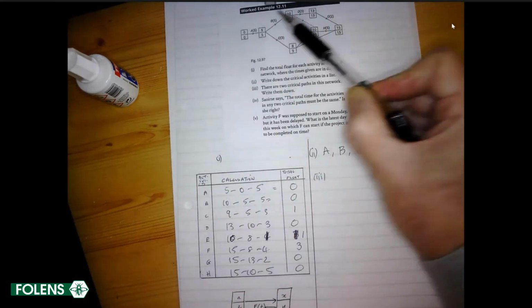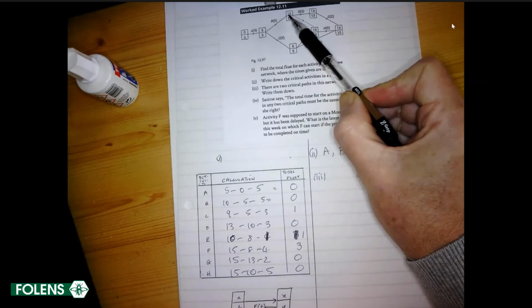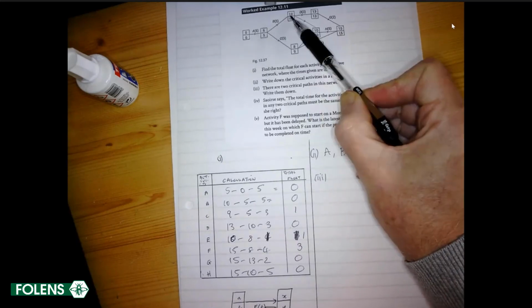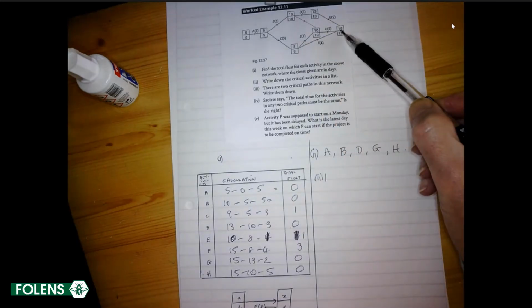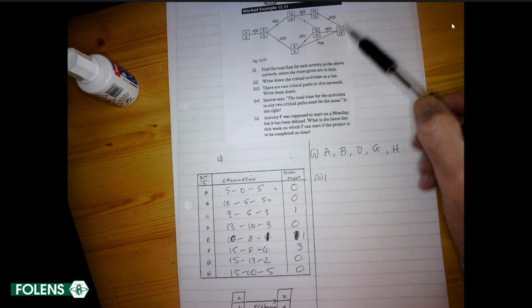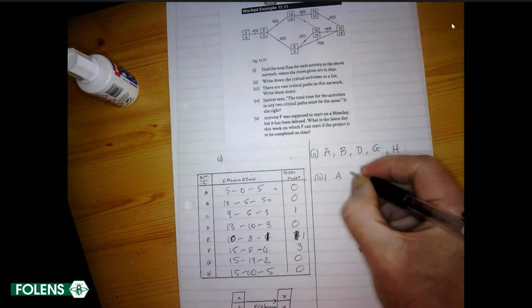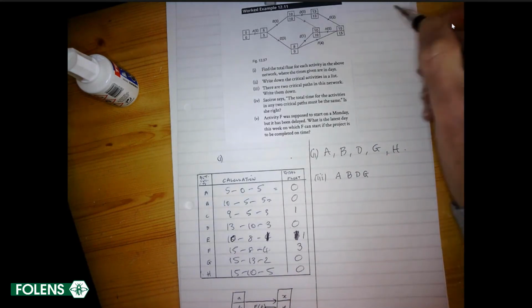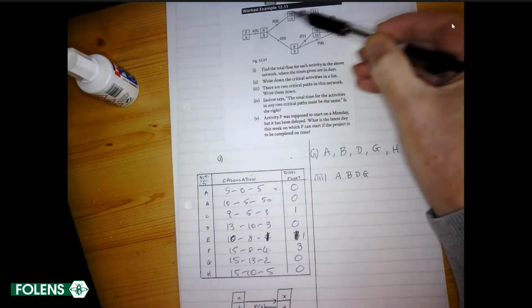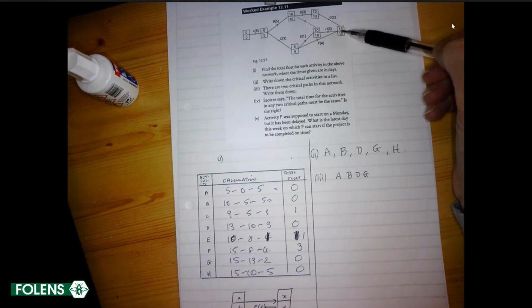You could go from A to B to D to G. That would be a critical path. Each of those, one after the other, will take us to the end, and they add up to 15 hours.